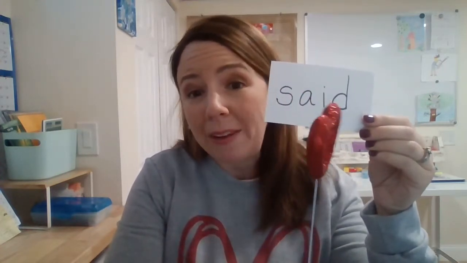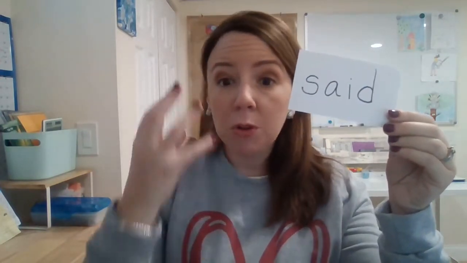These are lots of fun. If you don't want to use them for heart words, you can just use them as pointers, pointing to each word. This works great as a highlighting tool, so that they can perhaps highlight, say you were teaching a particular vowel team and they had to put the heart over that vowel team part of the word to identify it before reading it.